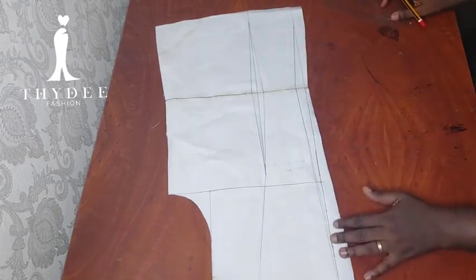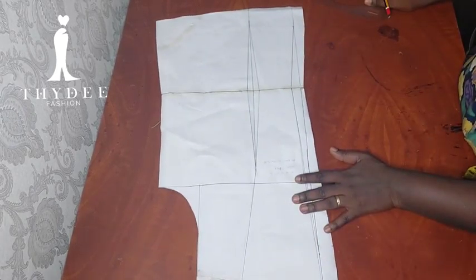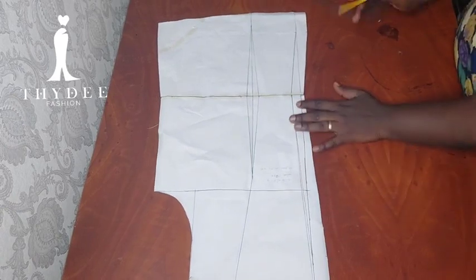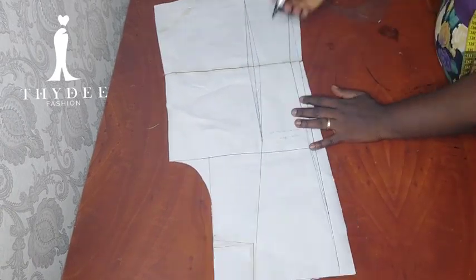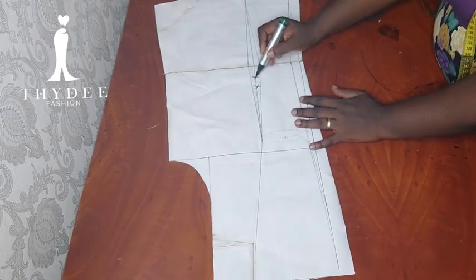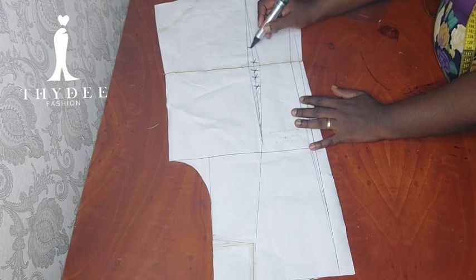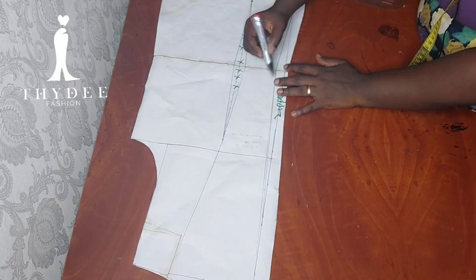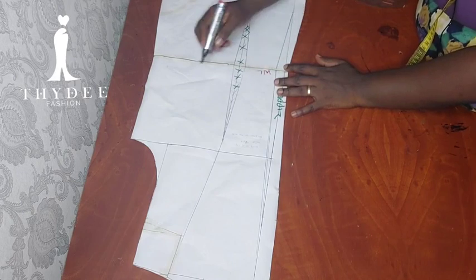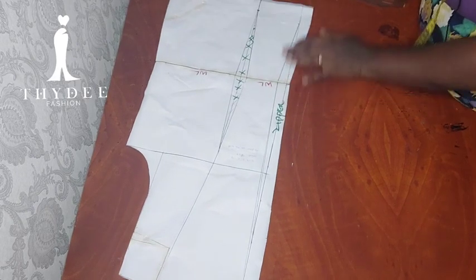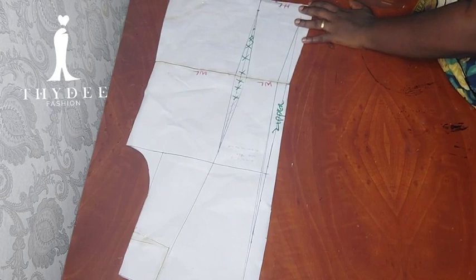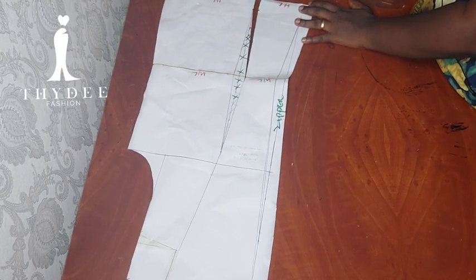It's as simple as this. All you need to do now is to cut this off. This dart is going to be removed completely. This is the waistline, hip line.